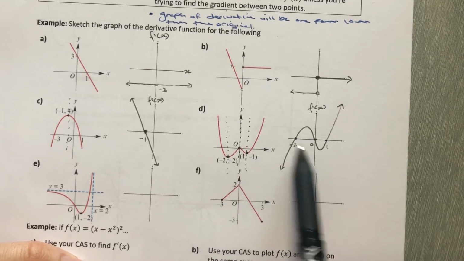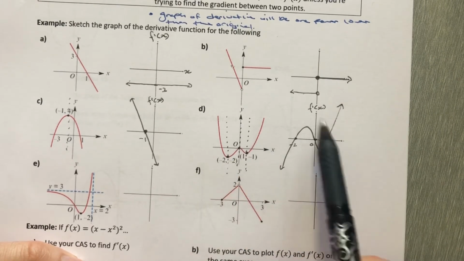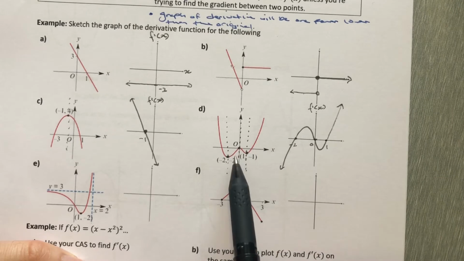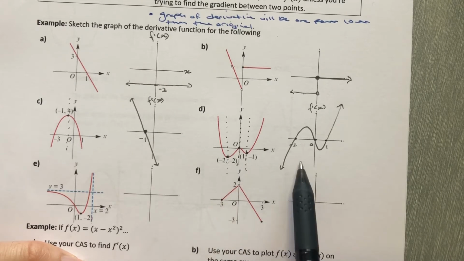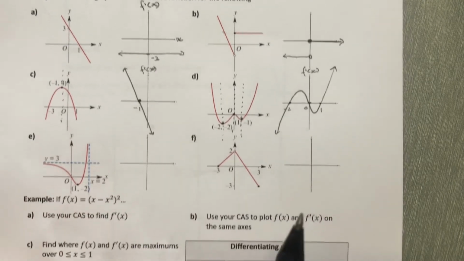Now let's have a look at these two graphs. So the graph of the original and the graph of the gradient function. This is a quartic graph, isn't it? So if we differentiate, we should end up getting a cubic. That looks like a cubic graph, doesn't it? So we're all good. Okay, let's move on to the next couple.